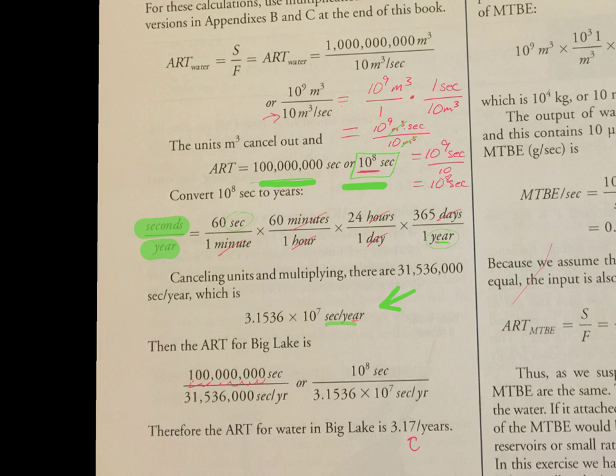But then we're taking it and dividing it by 31,536,000 seconds per year. Where did we get that? Right here. That's our calculation. Why are we doing that? Because we want to know how many years this ART would be, right?